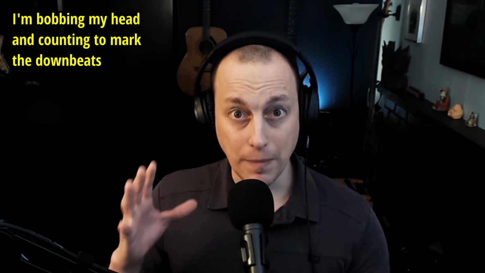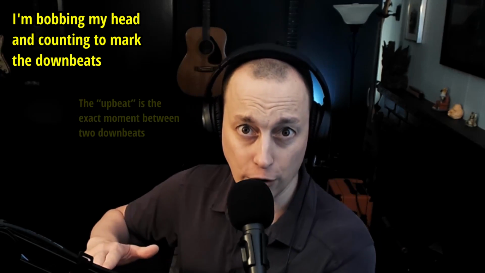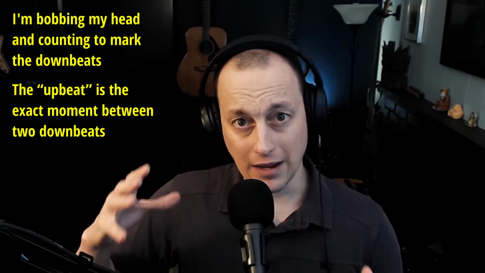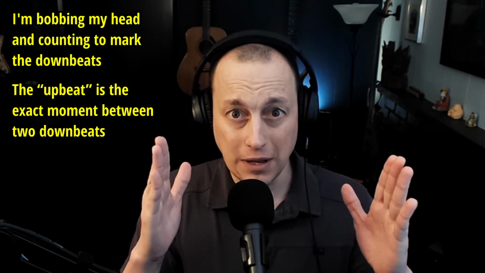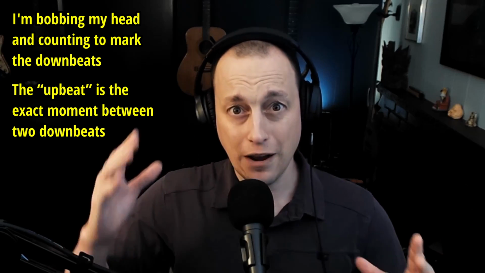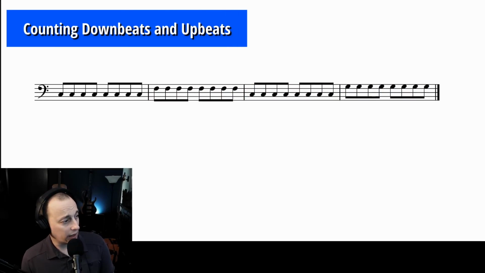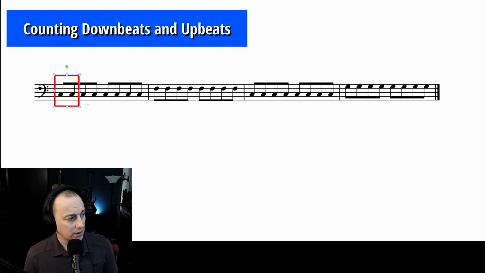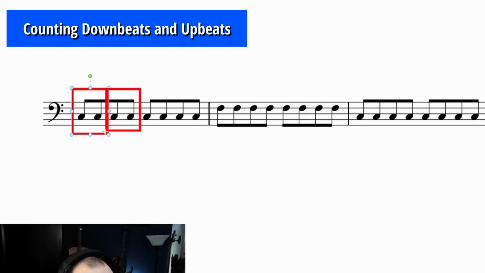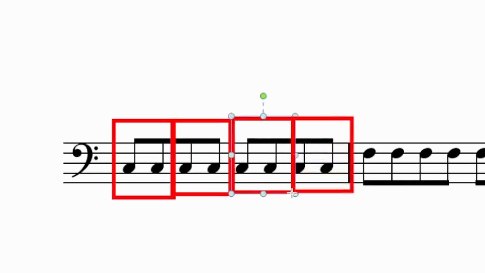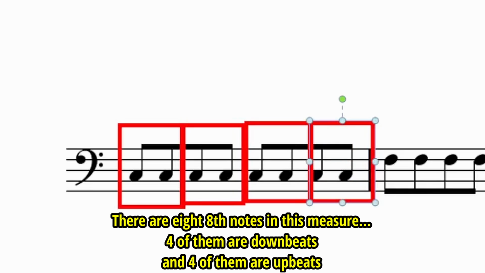Now, when my head goes back up, or when your foot hits the ground and goes back up, the crest of that motion, in other words, the moment right in between the downbeats, when your foot's in the air or your head's all the way back, that is your upbeat. Here we have eighth notes written out, and here is the exact space of one beat. And just like before, we see four of those in a measure, 1, 2, 3, and 4. And that spot in between, that's our upbeat.